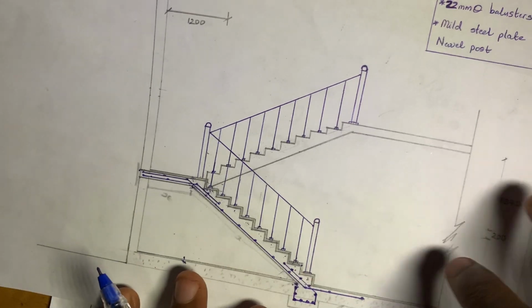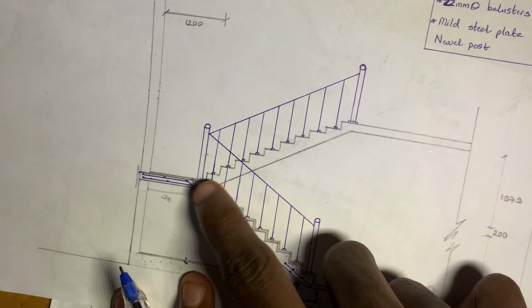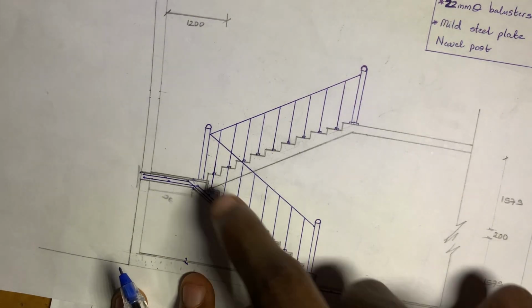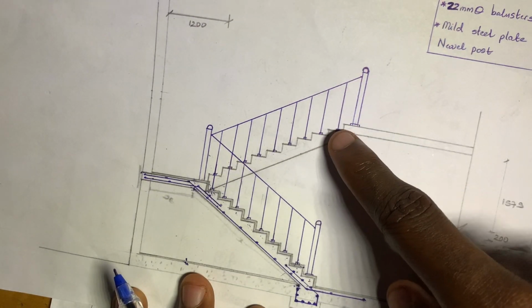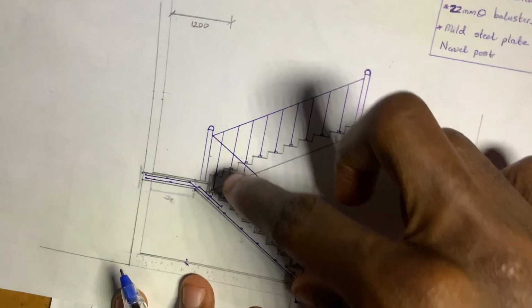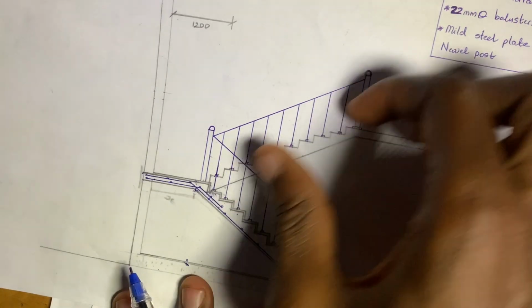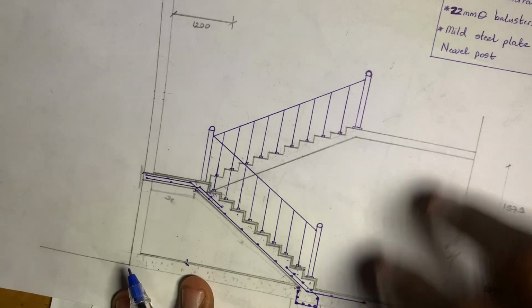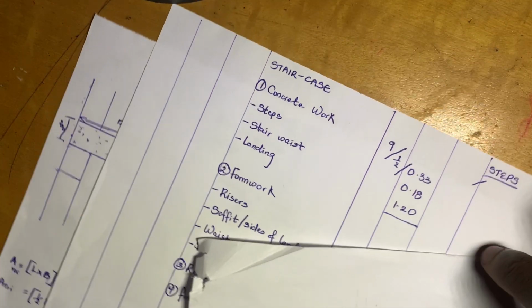But now in our observation, the number of steps we have in our first flight is the same as the number of steps we have in our second flight. So instead of booking the first flight separate and the second flight separate, you can just book it the same by multiplying it by what? 2. So this is what we have here.